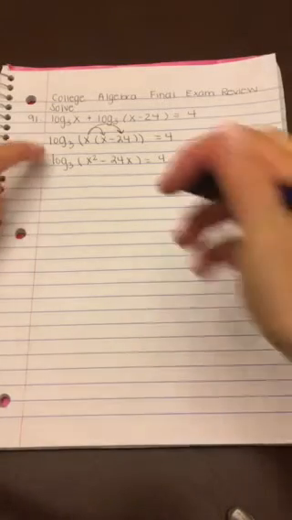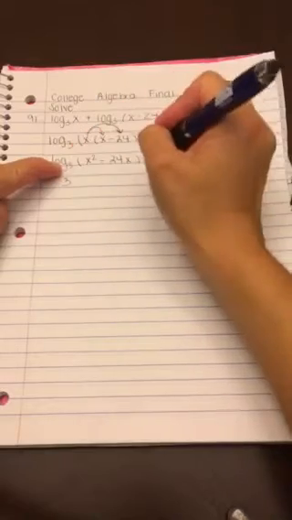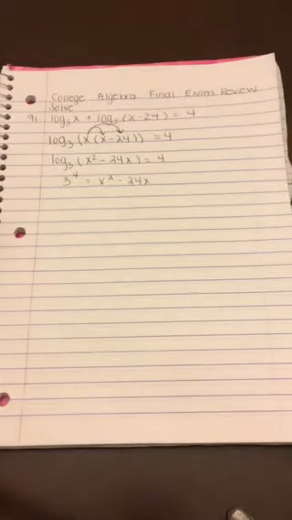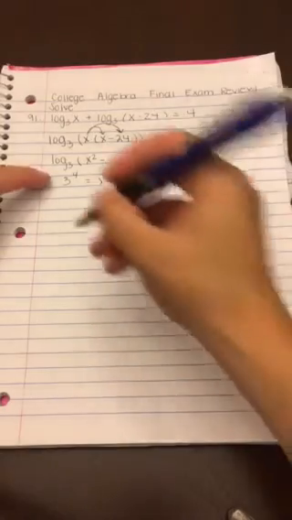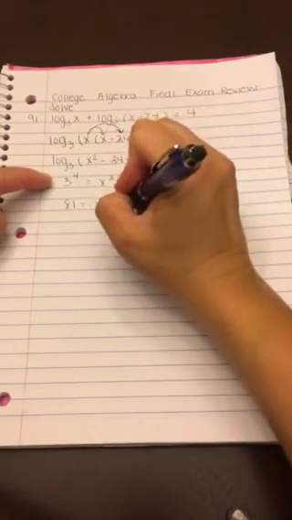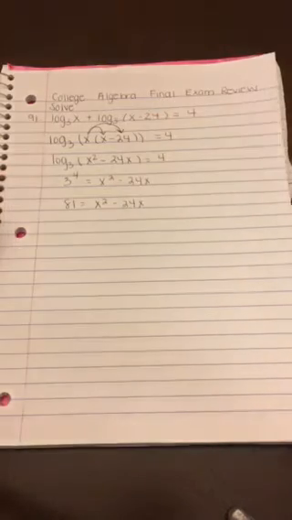Now I'm trying to solve this log equation. So in order to solve this, I need to write it in exponential form. My base is 3 to the 4th power equals x squared minus 24x. So I have 3 to the 4th power, which equals 81. 81 equals x squared minus 24x.